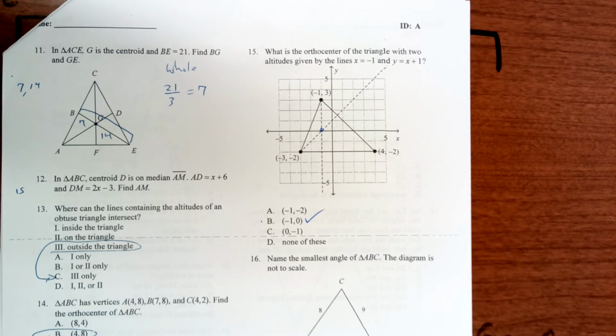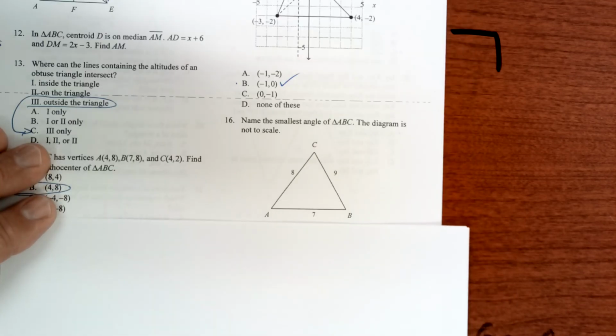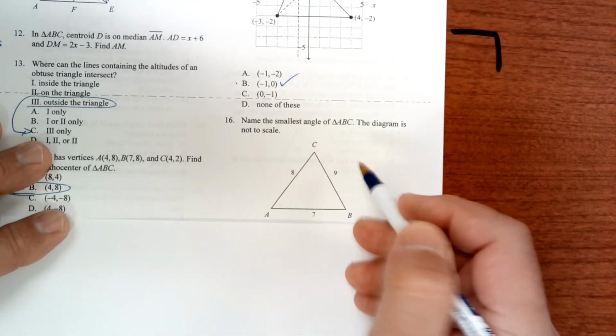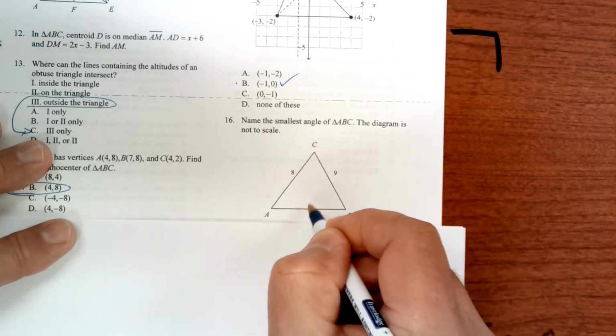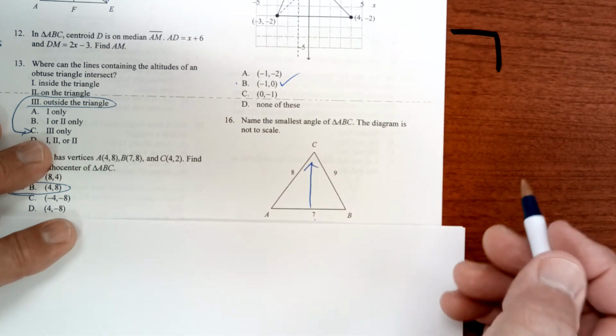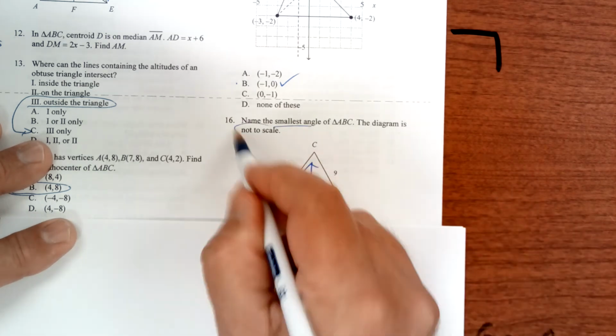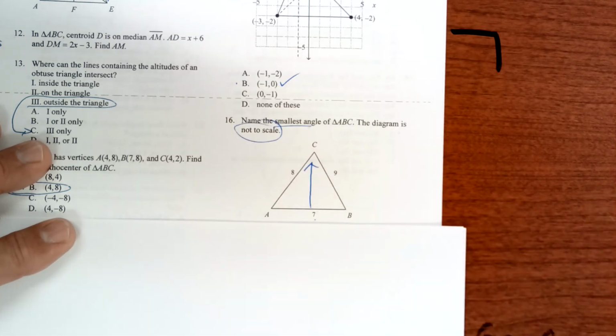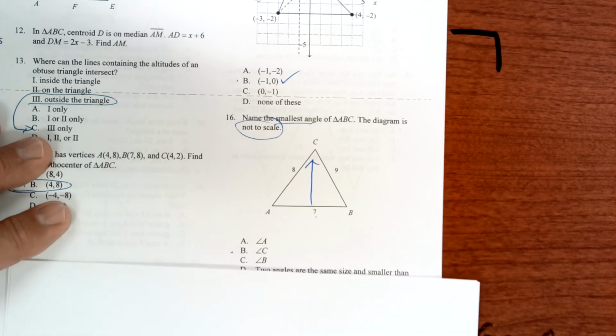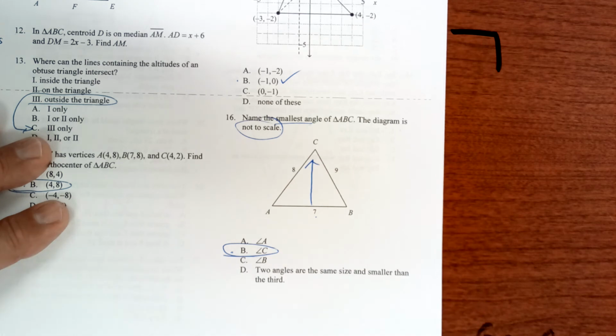This one right here, name the smallest angle. Well, remember, opposite the smallest side. So this is the smallest side, and so angle C would be the smallest. Notice it says not drawn to scale. That means that 7 looks bigger than some of these, but you can't go by the picture. So angle C is the smallest. That's actually pretty easy. All right, let's keep moving.